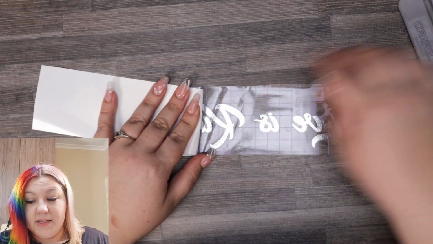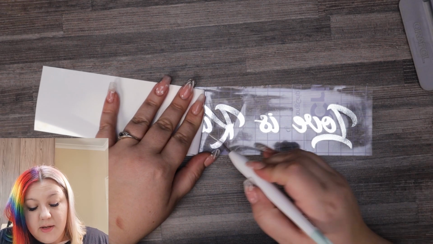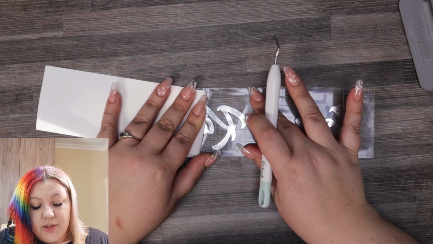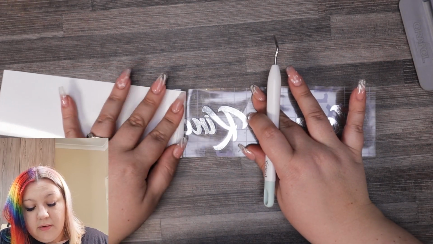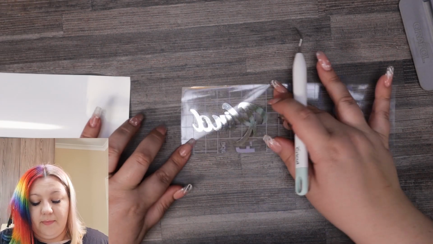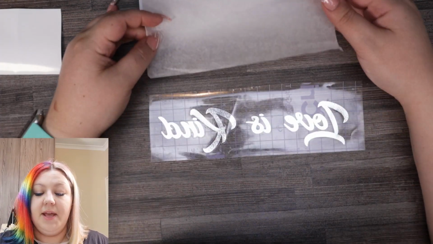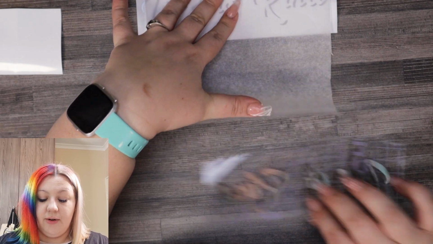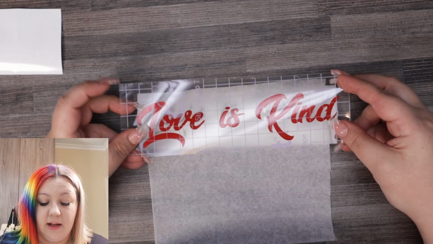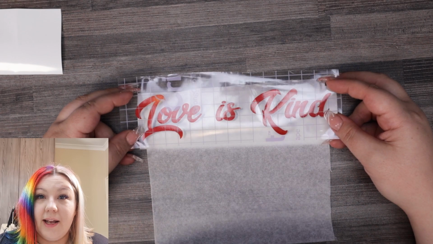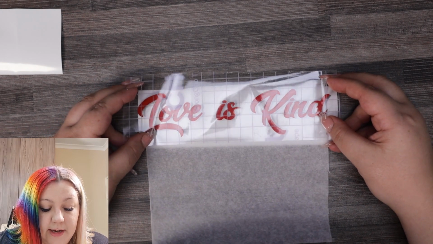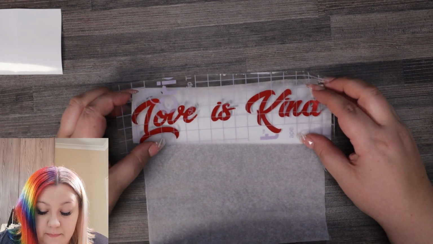If a piece does stay on the transfer tape like that, we just push the transfer tape back down, secure it onto the transfer tape and remove it. There we go. Next, we're going to place some parchment paper on top of the section that we're going to layer it onto. We're going to place the decal on top and line it all up. And this does give us the chance to line it up without anything sticking.